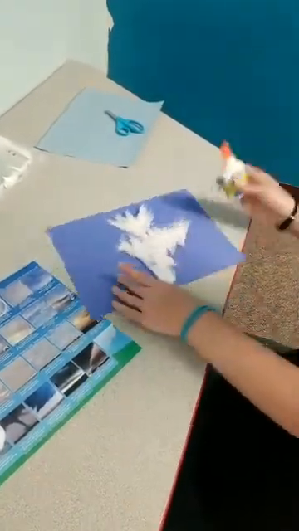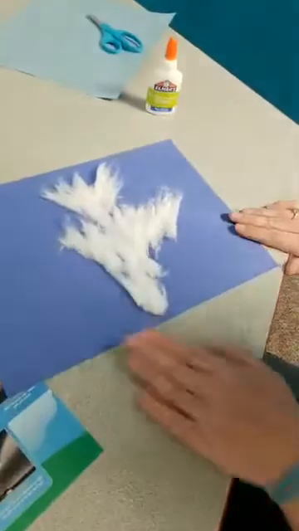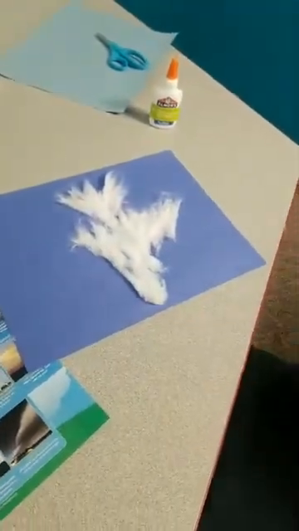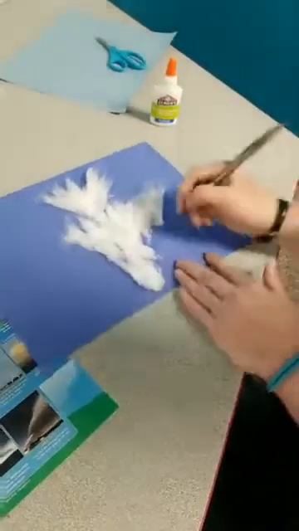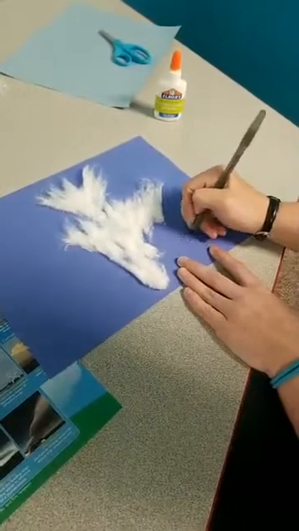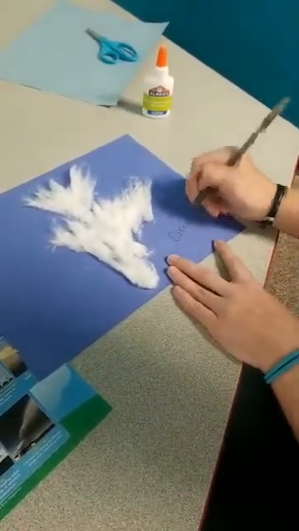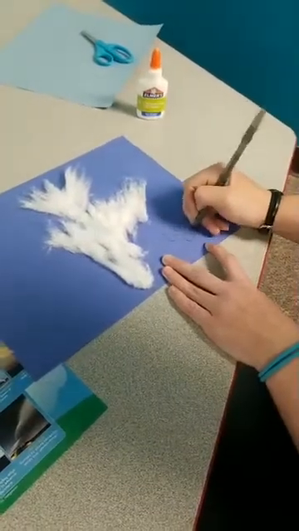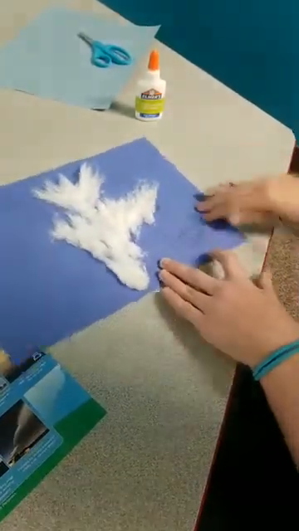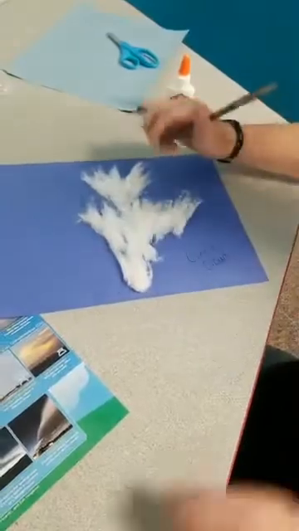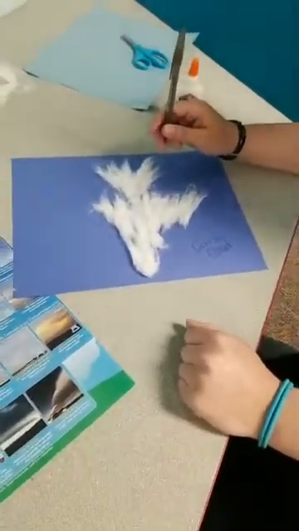But there we go. There is my cirrus cloud. I'm going to label it C-I-R-R-U-S. Cirrus cloud. And if you have fun making one kind, choose another kind to make.